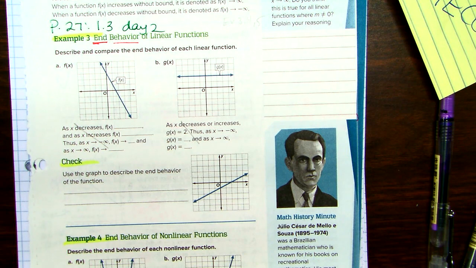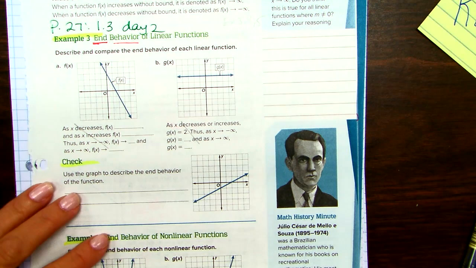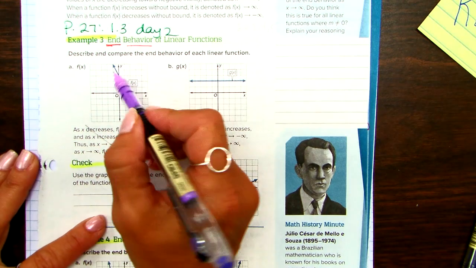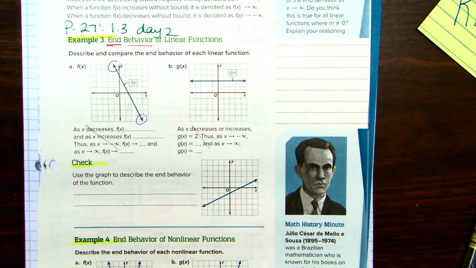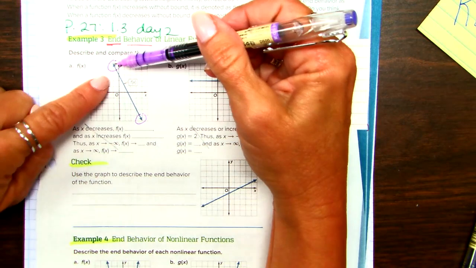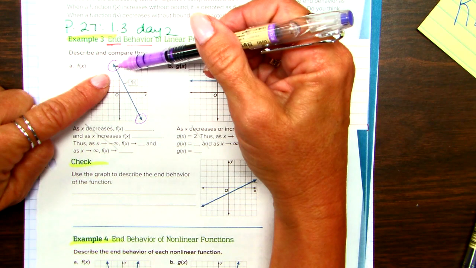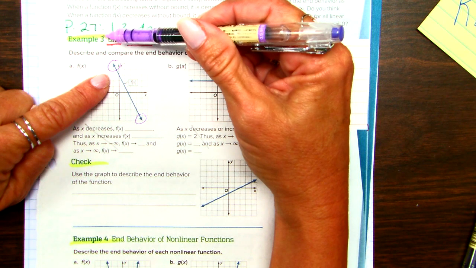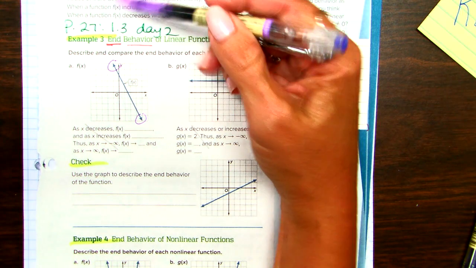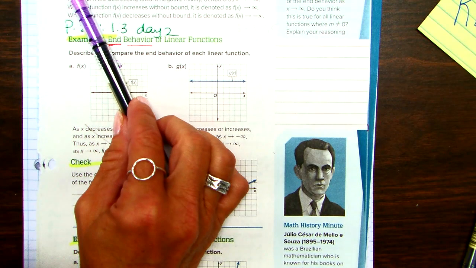End means the ends of the graph. So for this first example, this is an end and that's an end. Those are the ends of the graph. And behavior means what's it going to continue to do? We know that this arrow tells us that this line is going to keep going up, right? Up forever and to the left forever.